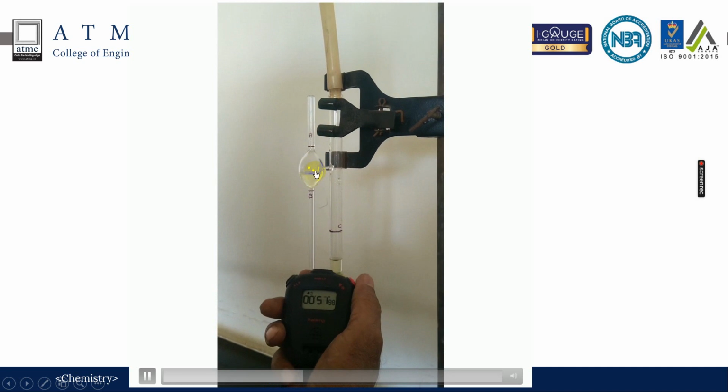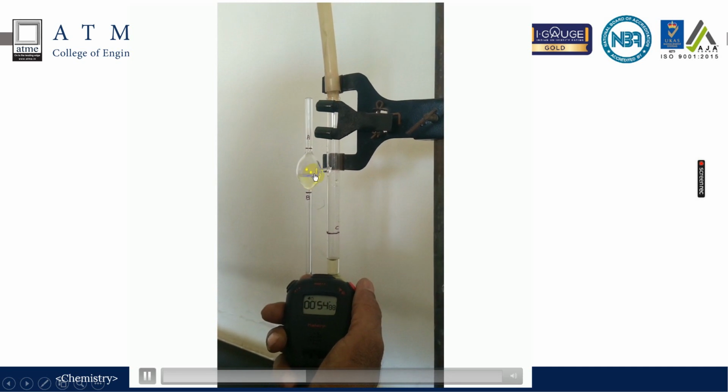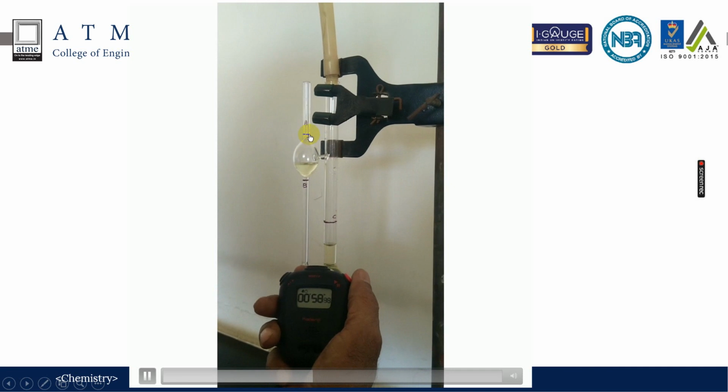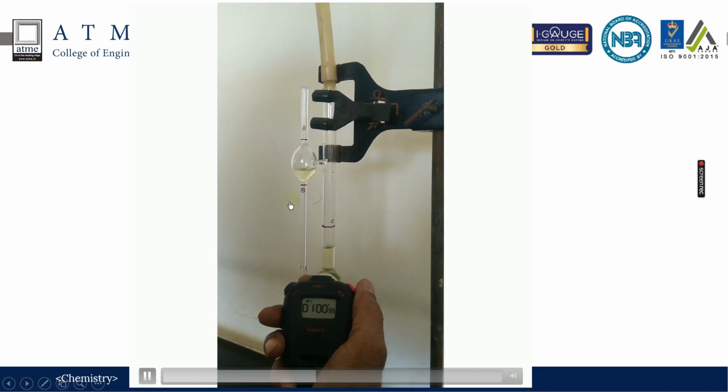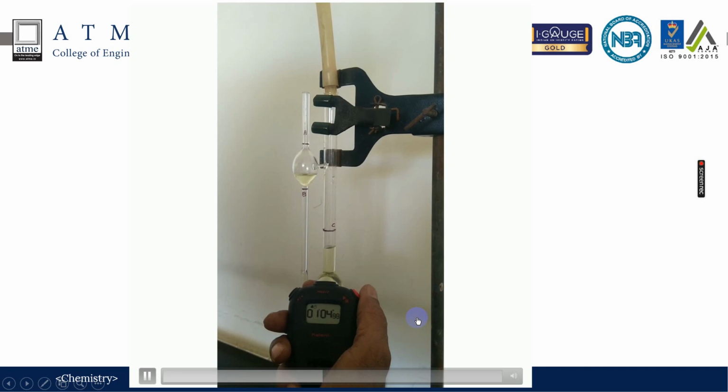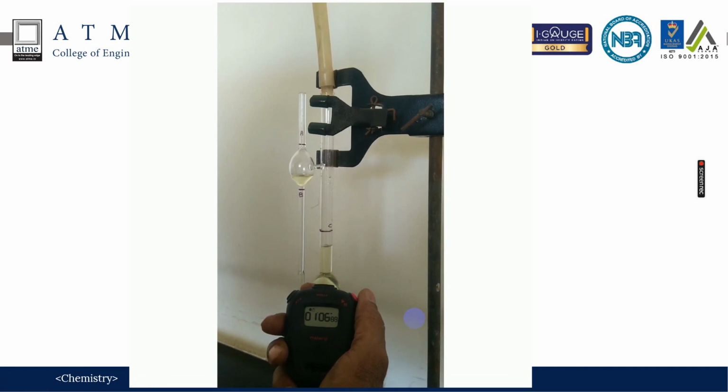The more viscous a liquid is, the greater will be the time taken for that particular liquid for flowing from A to B. This is due to their molecular structure.